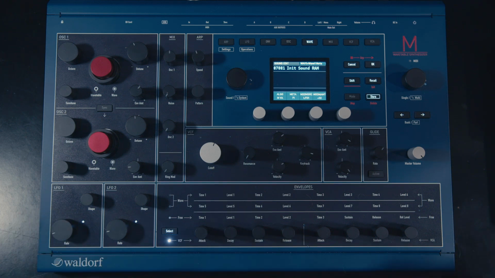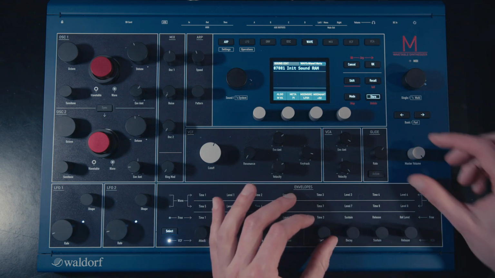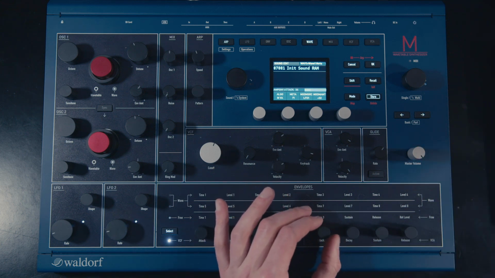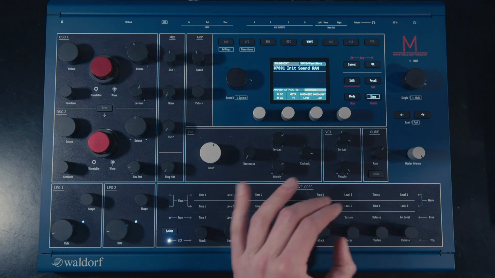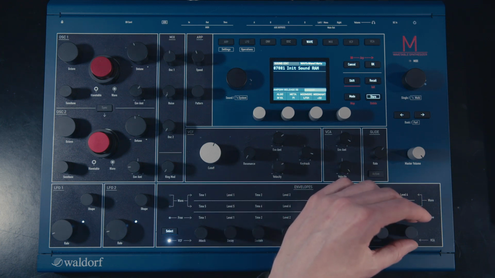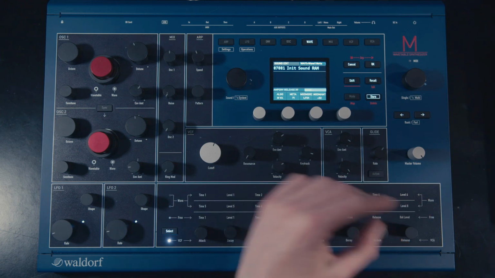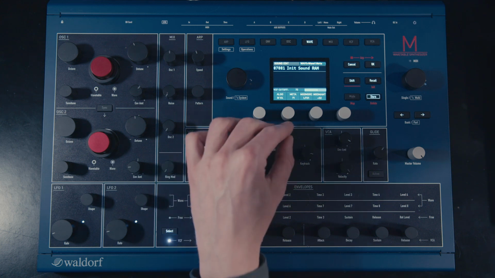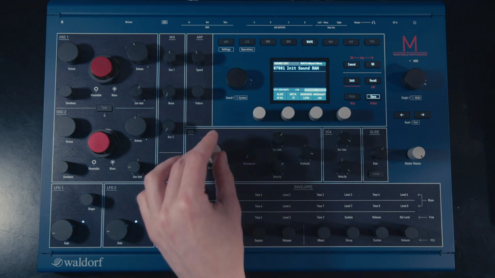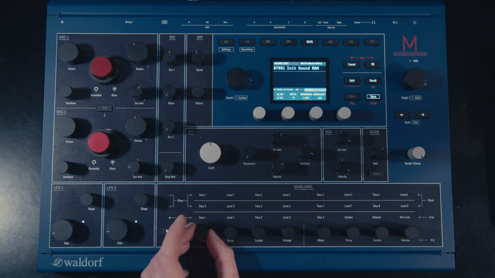And from here, we can very easily and quickly design a nice pad sound by increasing the attack and the release. Maybe bring down the filter, add some movement to the filter.